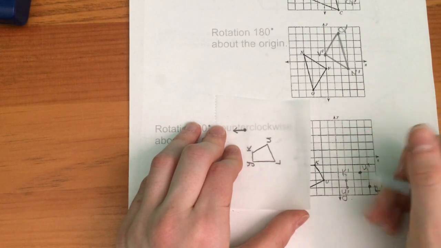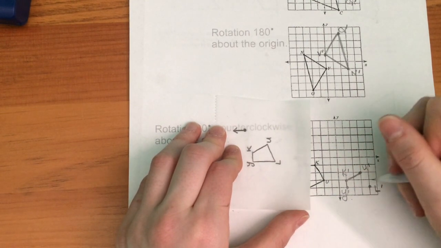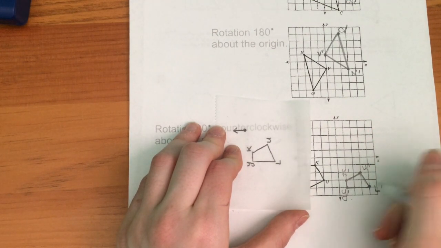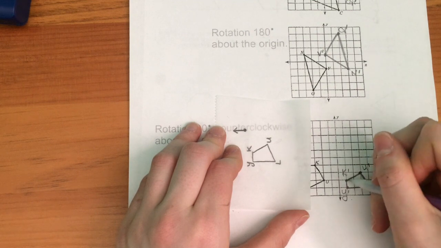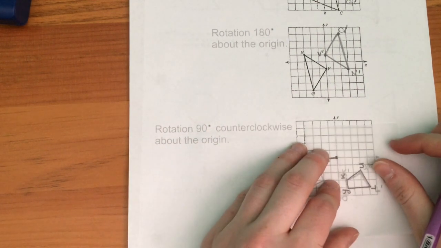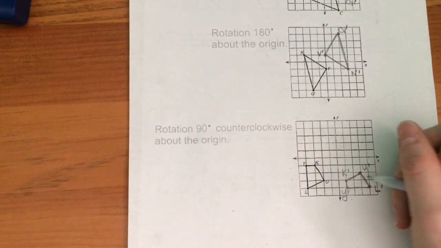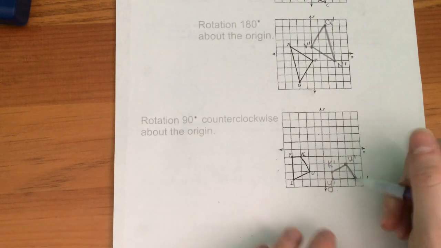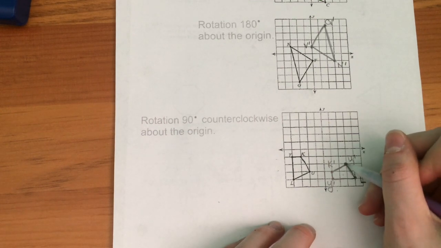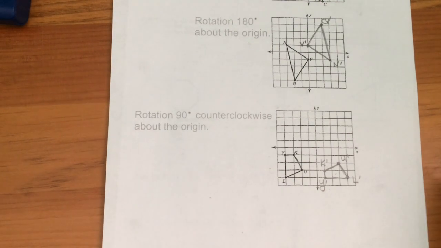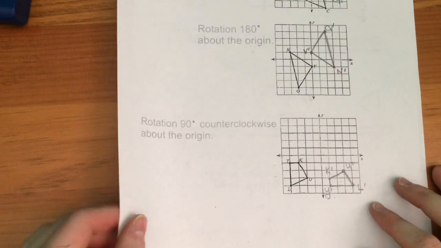I'm going to give you guys a hint. In this class, the rotations that you do on a coordinate plane will basically always line up back onto the coordinate points instead of somewhere in the middle of them. So you can always put your coordinate points down on the actual grid, if that makes sense. So you're not going into a space in between the block, you're actually going to that intersection. Okay, so there we go. That was my last one, my 90-degree rotation counterclockwise about the origin.